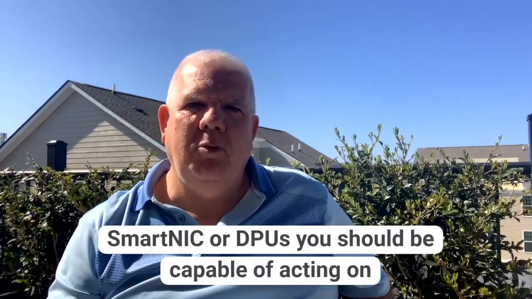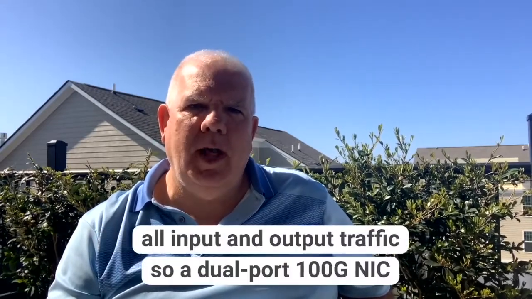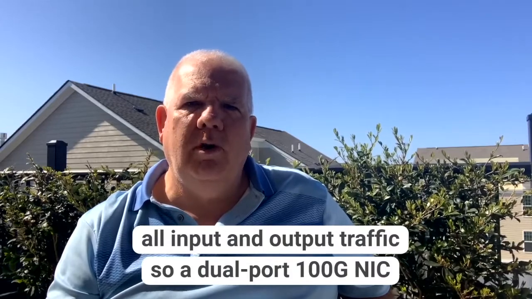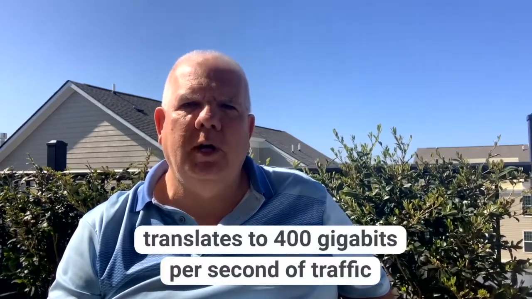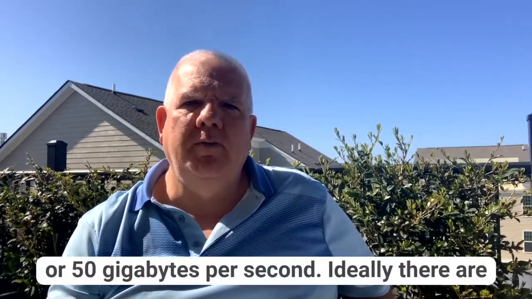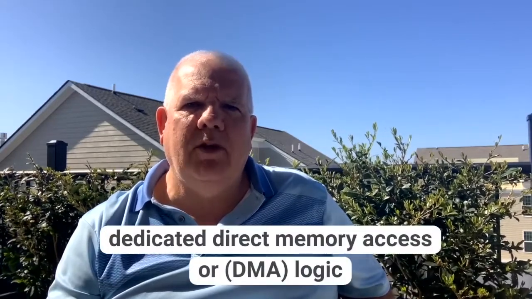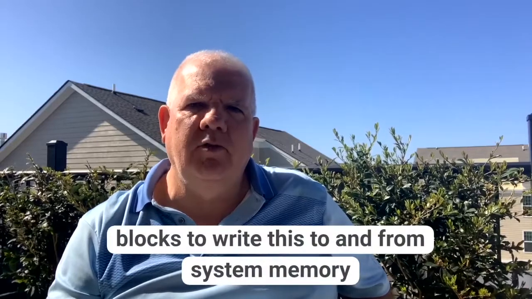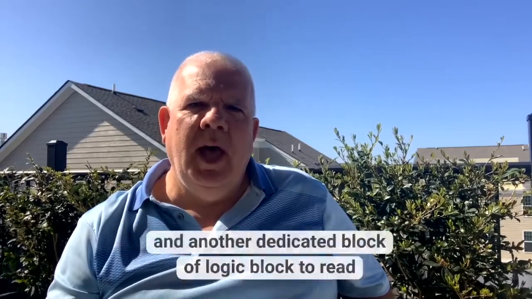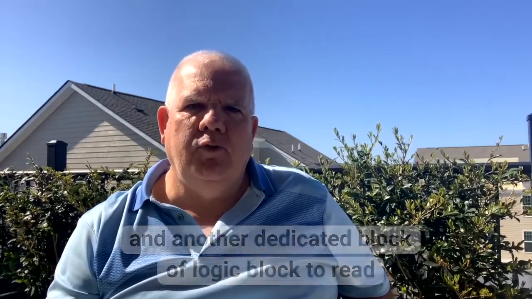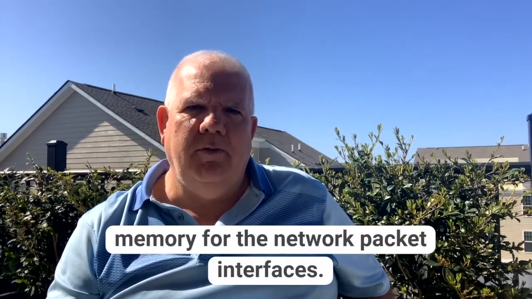SmartNICs or DPUs should be capable of acting on all input and output traffic. So a dual-port 100G NIC translates to 400 gigabits per second of traffic, or 50 gigabytes per second. Ideally, there are dedicated direct memory access, or DMA, logic blocks for writing this to and from system memory, and another dedicated block of logic to read and write network packets to this DPU memory for the network packet interfaces.